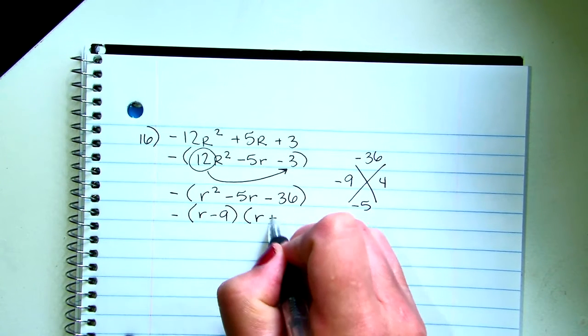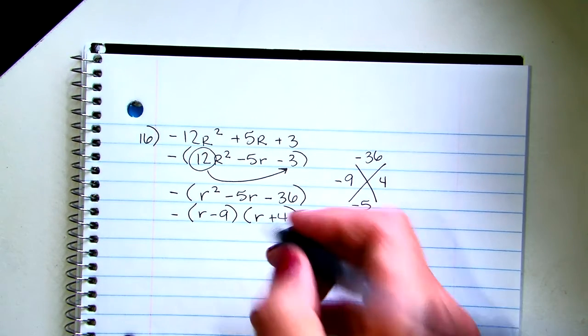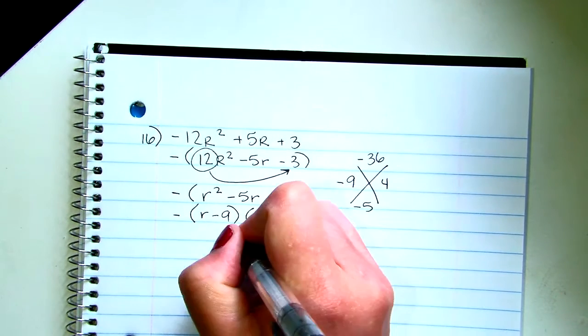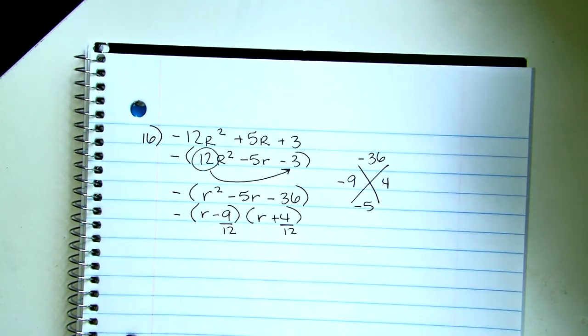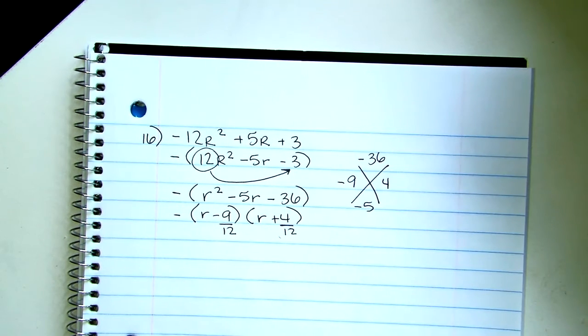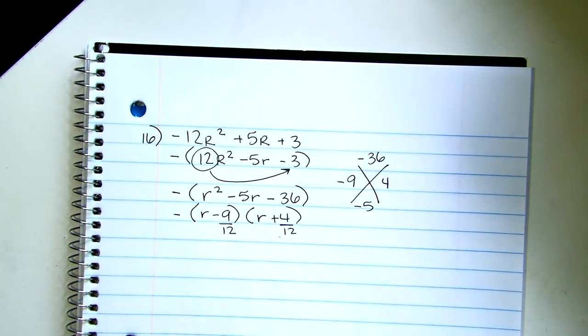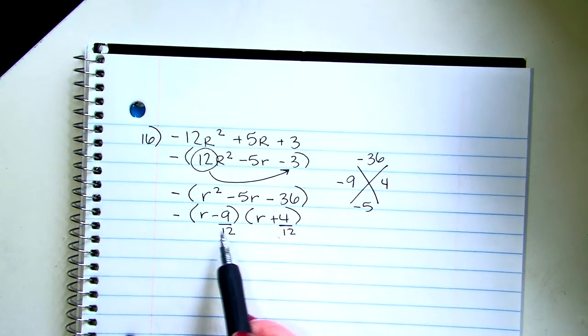Now, because we had the 12, we're going to need to go ahead and divide each one of these terms by 12. Because if we were to move the 12 up here, we'd get 12r plus 4, and if we were to move the 12 up here, we'd get 12r minus 9. 12 times 12 gives us 144. That's what we don't want up here. So we are going to need to simplify these first.